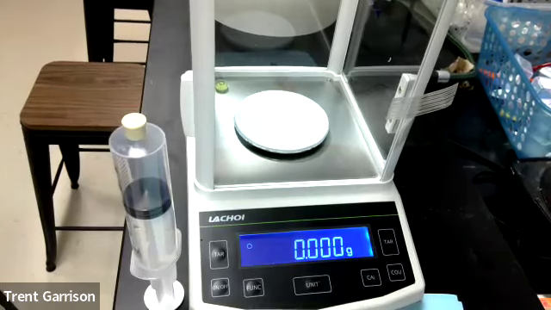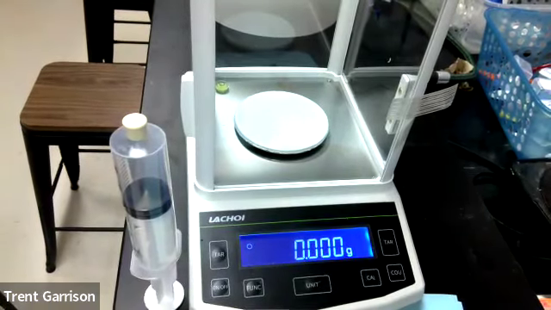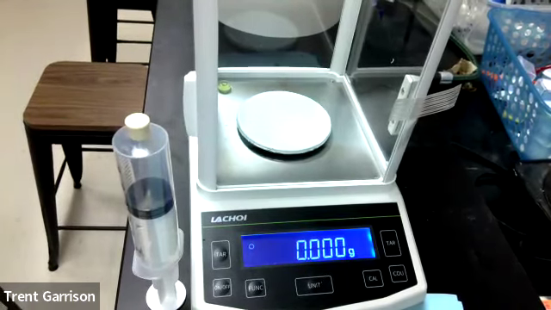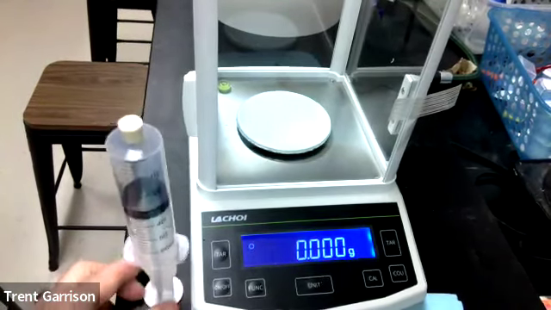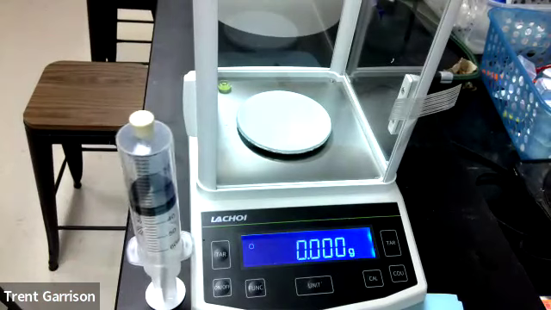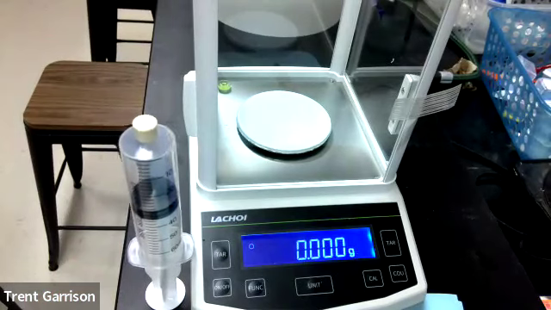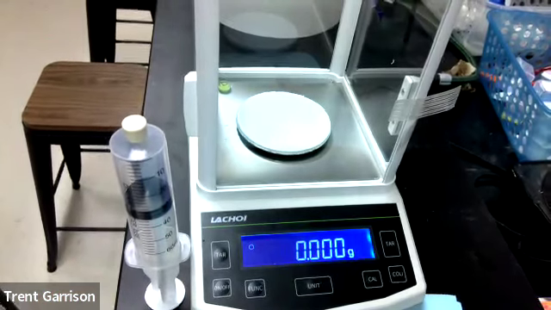Let me switch my cameras. Okay, what you see is a very fancy balance that you will have access to, and you also have the syringe over here with a cap. And these are a squished version of the syringes that we have previously used. So that's okay. We're going to show you how to do this.